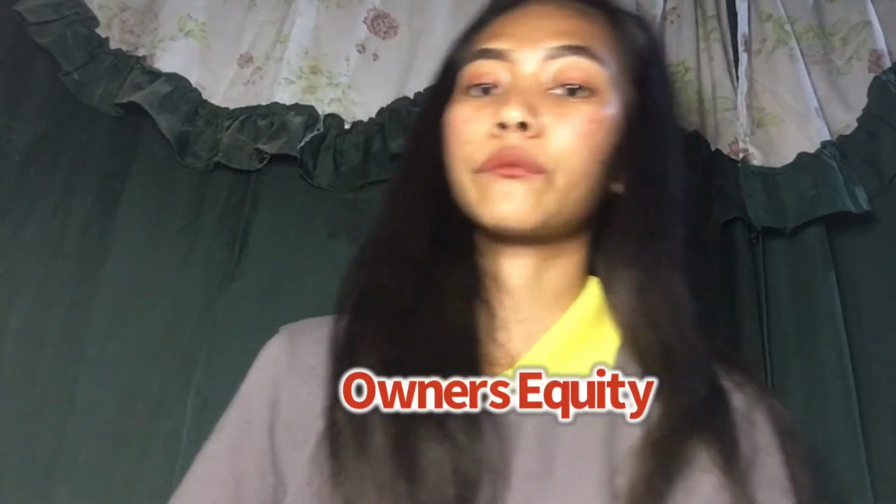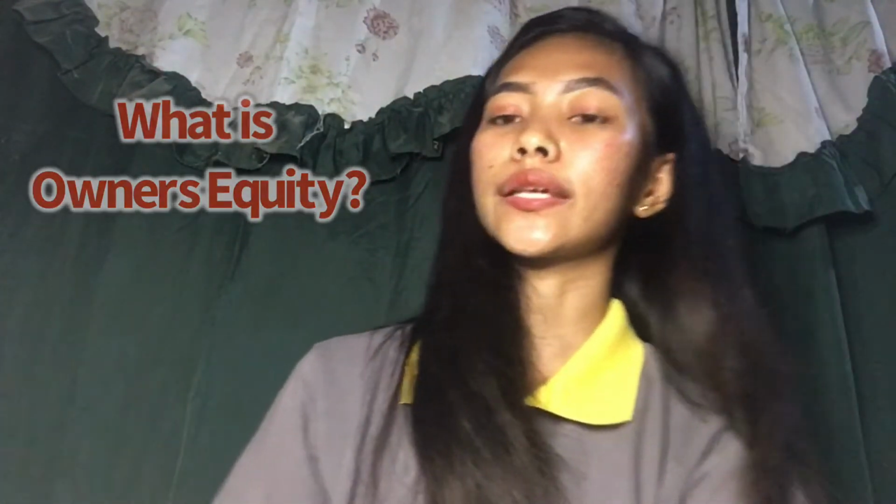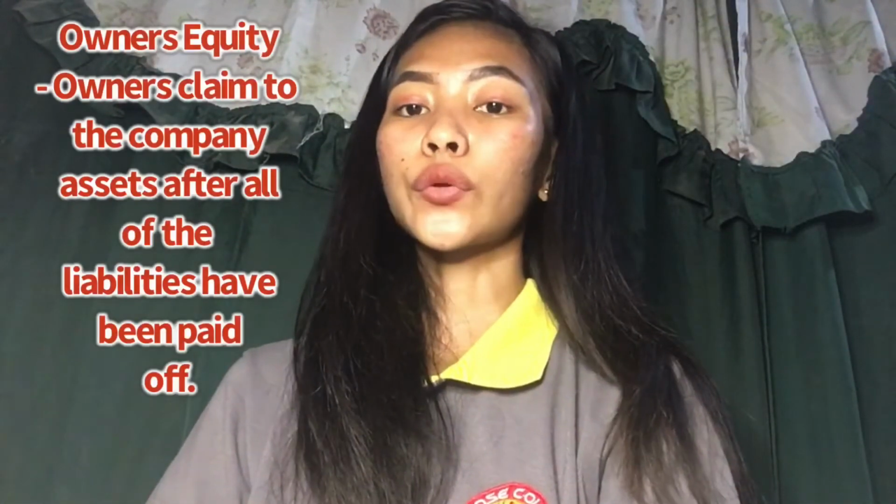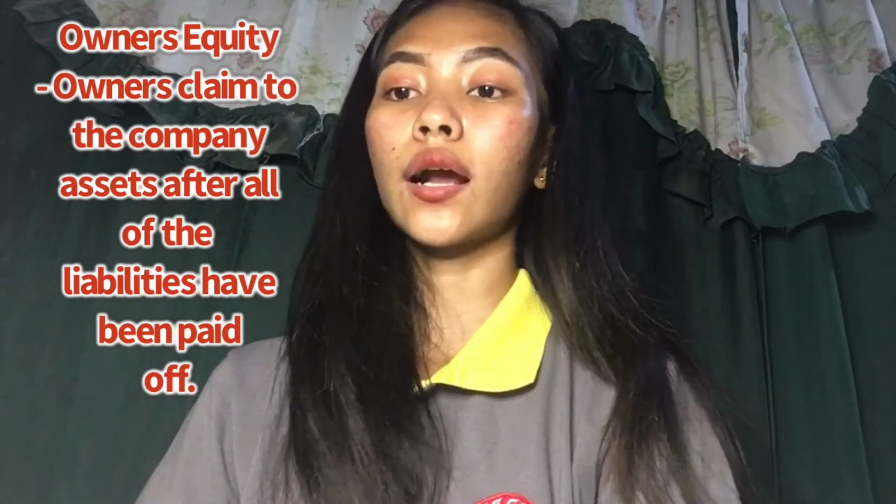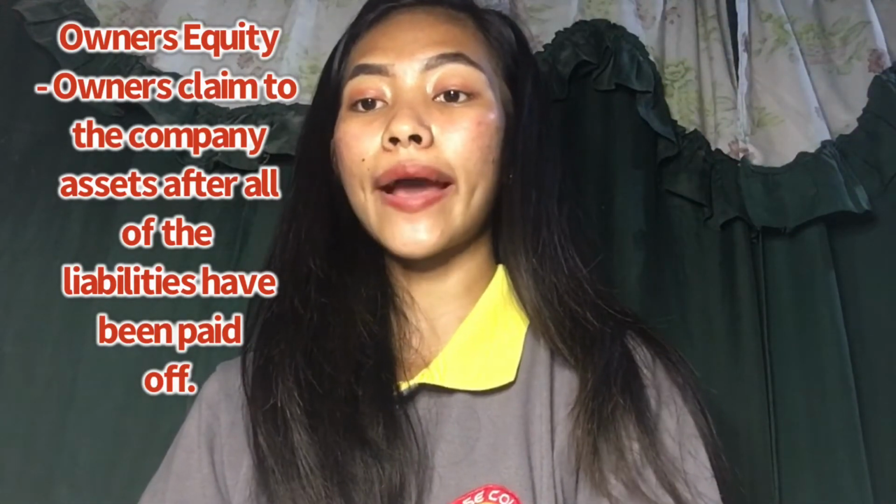So, tapos na po tayo sa liability. Atin naman po pag-usapan ang owner's equity. What is owner's equity? Owner's equity po ay owner's claim to the company asset after po nabayaran ng company ang kanyang mga pinagkakautangan. In other words po, if the company's assets will be liquidated to pay off debts, then the excess po will be considered as owner's equity.